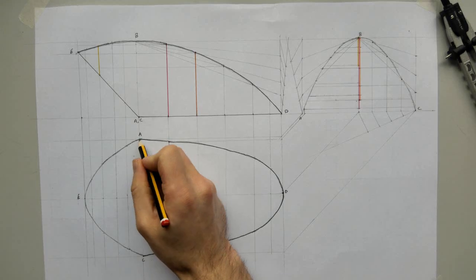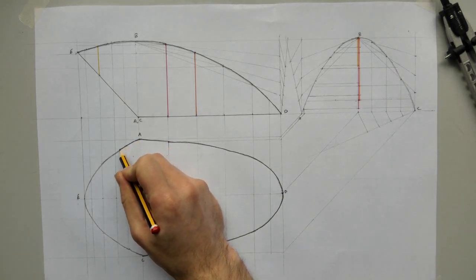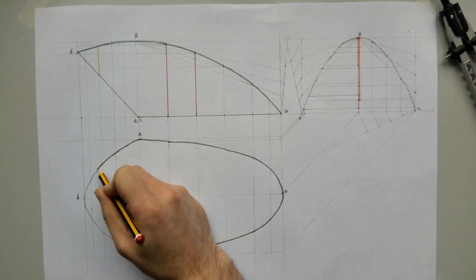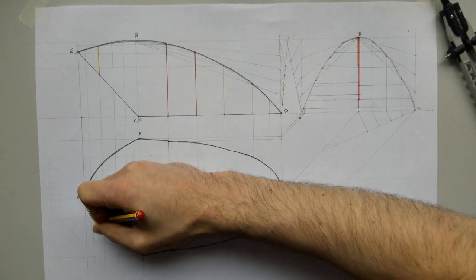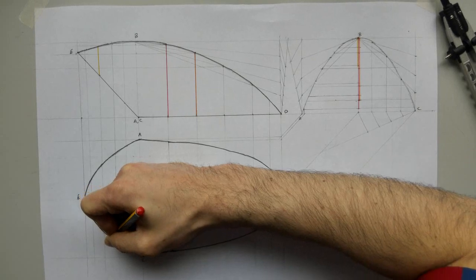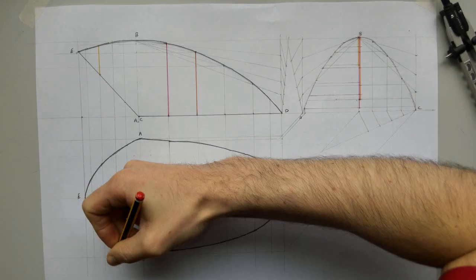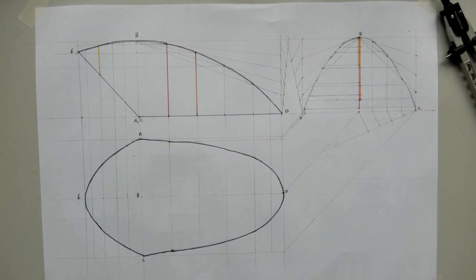So you can see there, our plan is now produced as a result. We'll just go over it in heavy. And that completes part C of the question there. And all that's left to do is part D, determine the true shape of the surface. True shape of surface AEC.